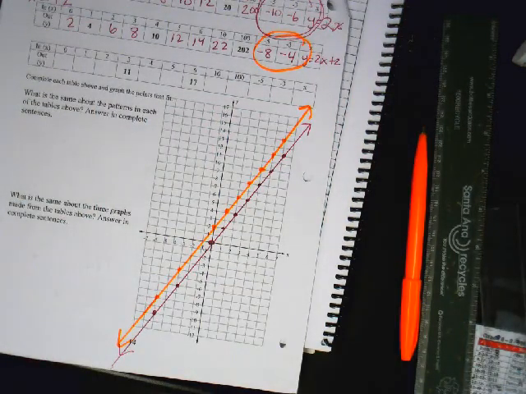All right, the last one. The last table is also 2 steps.